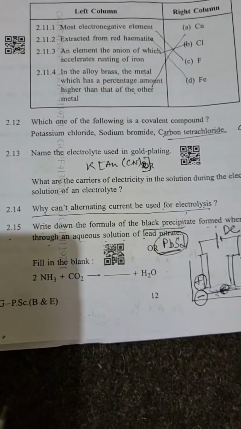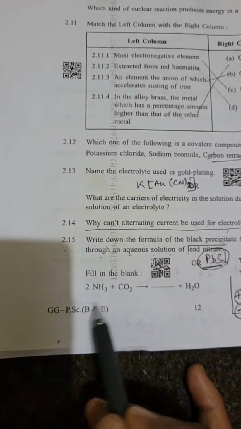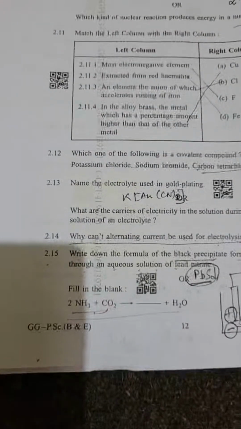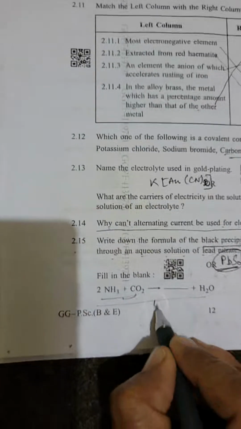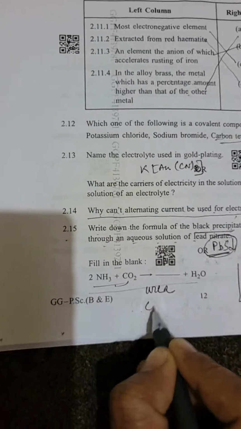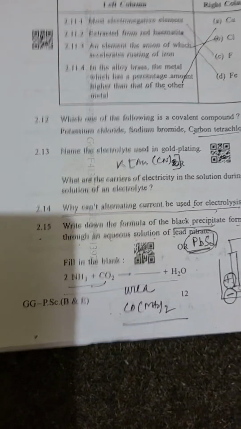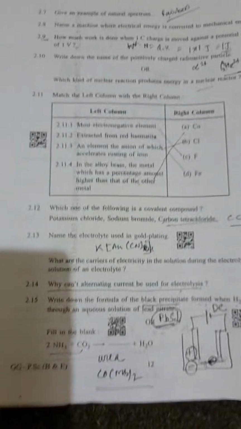Now fill in the blank. In this equation we get ammonia and carbon dioxide. What will we get? Urea, CO(NH2)2.